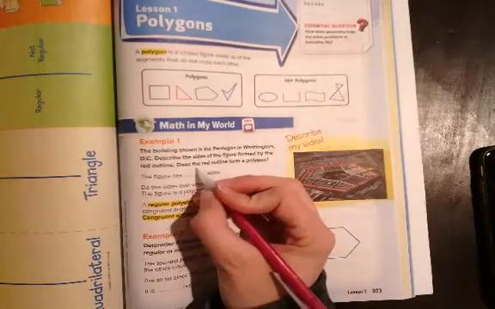Okay, so starting out, we're going to look at some polygons. So look at this picture here. This is the Pentagon building. And you'll notice the sides of the building are outlined in red. So we're going to look at the figure and describe its sides. The figure has blank sides. We're looking for how many. So let's count. 1, 2, 3, 4, 5. The figure has 5 sides.